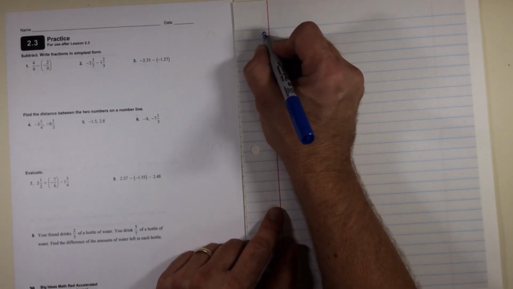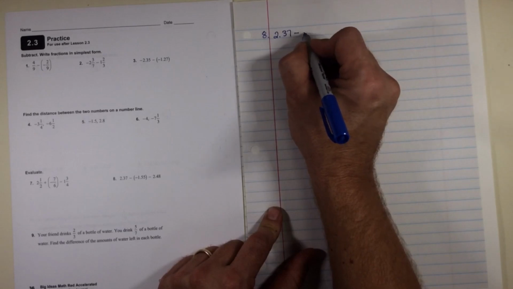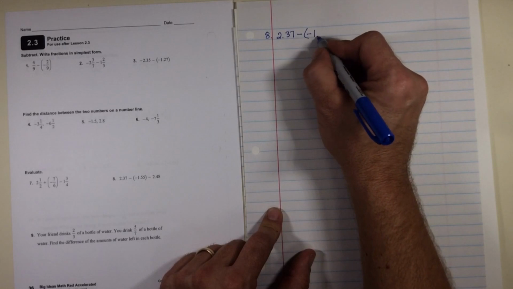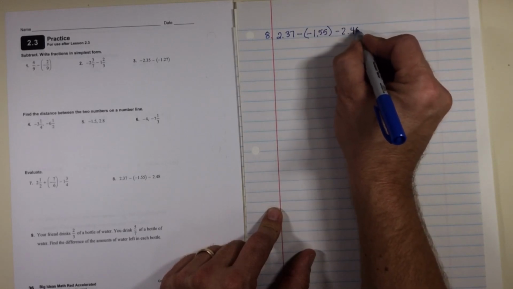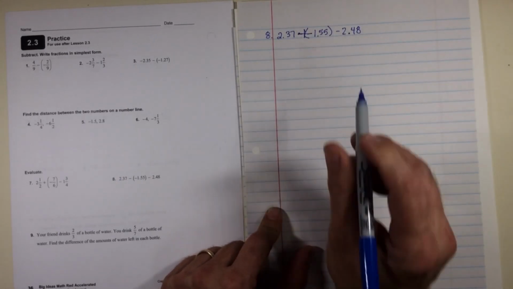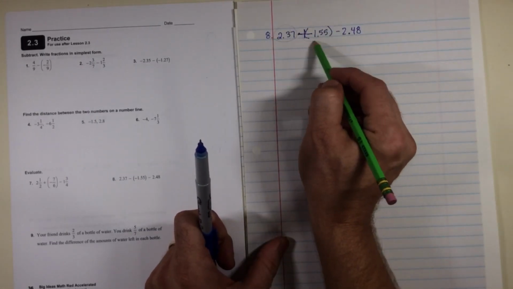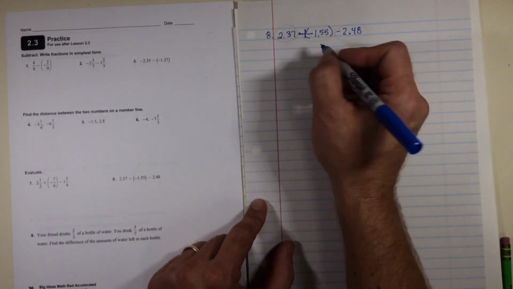Number 8. Two and 37/100 minus a negative 1 and 55/100 minus 2 and 48/100. Well, I'm going to take these and make it a big plus here. And now I've got a positive, and a negative. I'm going to combine my two positives first. Same sign, add and keep.